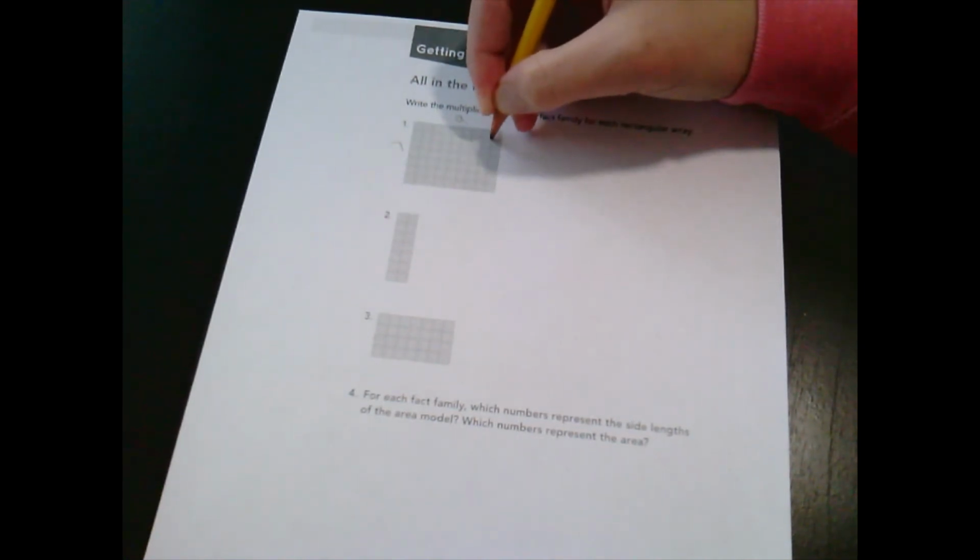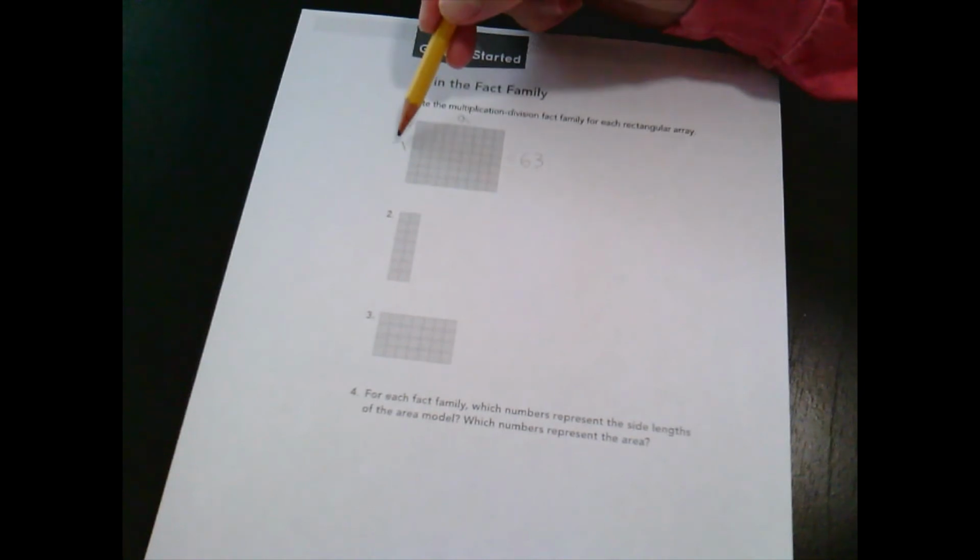So if we wanted to know the total of how many itty bitty boxes, how many little boxes are inside of this whole entire rectangle, we would just do what? We would multiply 9 times 7, and that is 63. So our fact families would be 7 times 9 equals 63, or you could say 9 times 7 equals 63.